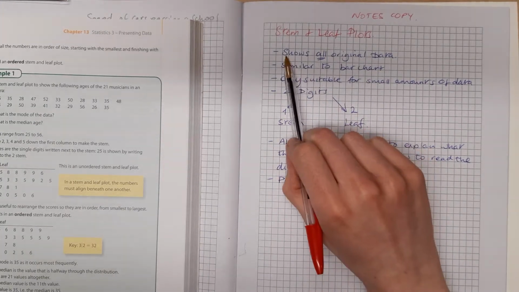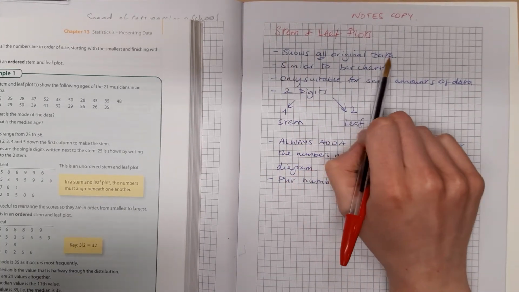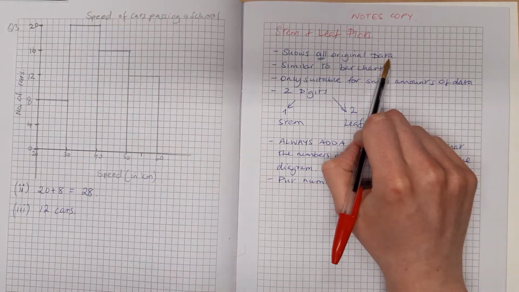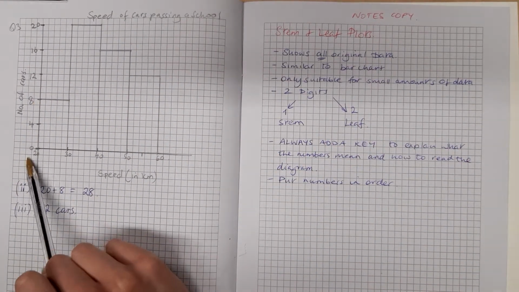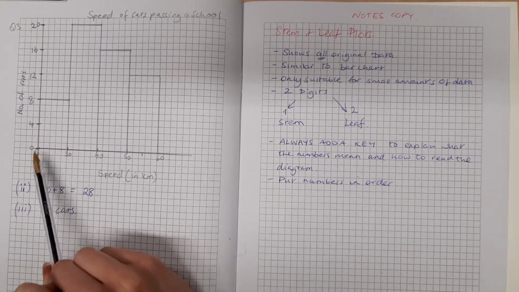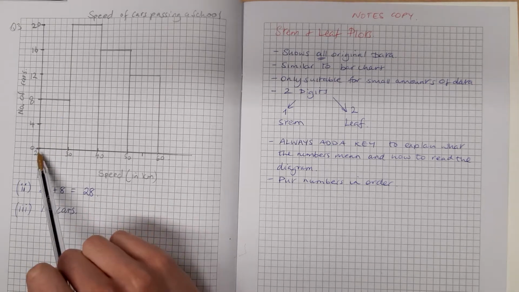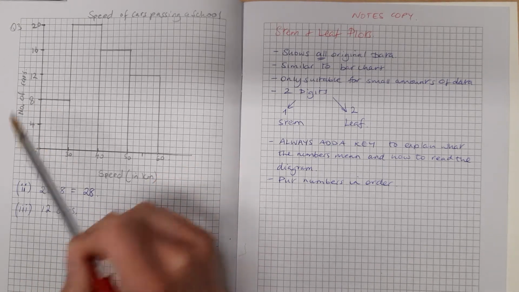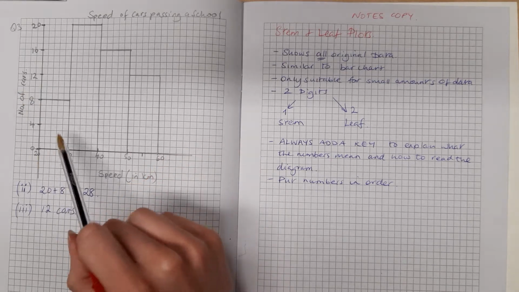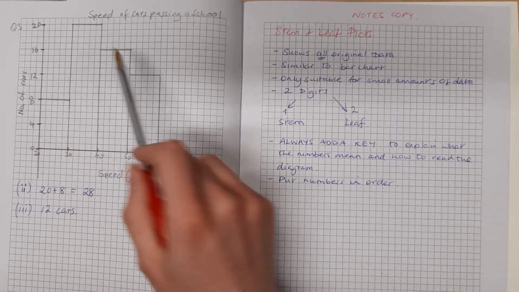The first thing is that it shows all of the original data. Unlike the histogram, where there were 8 people between 20 and 30, you don't know what the actual data is. Was there 1 person at 21, 2 people at 22, 3 people at 23? You can't see all of the information.